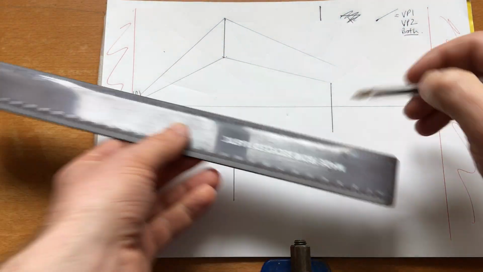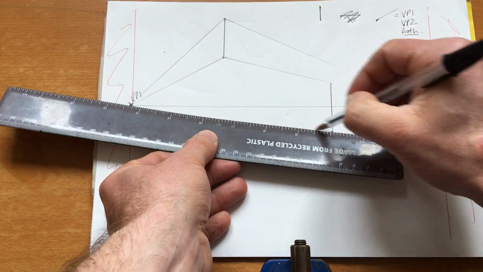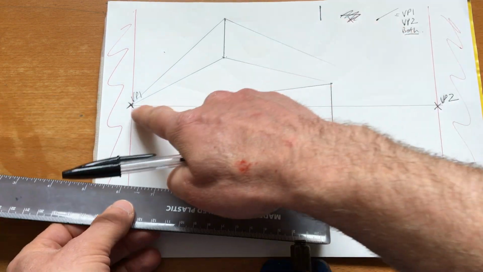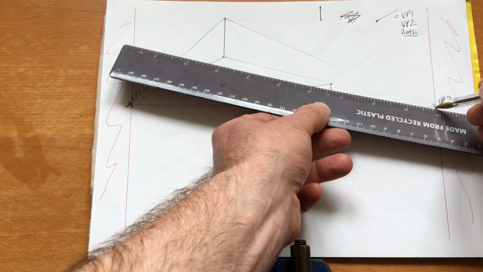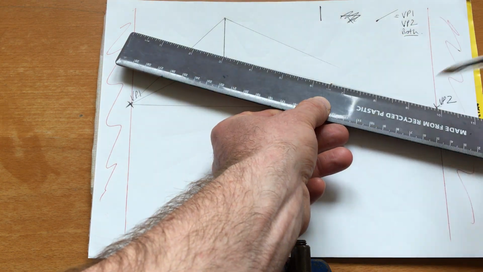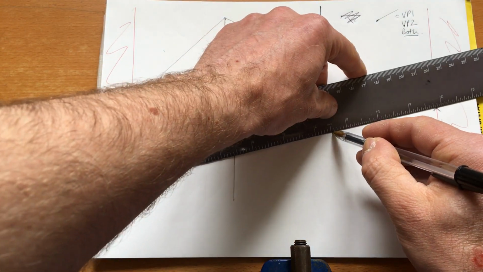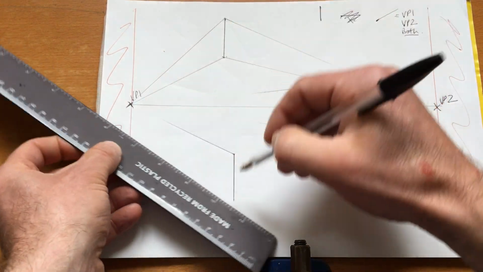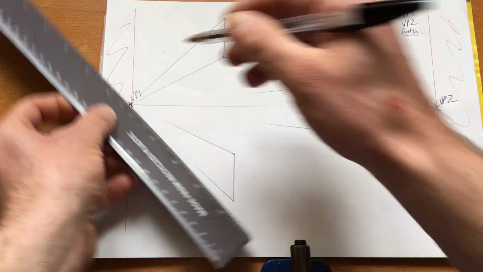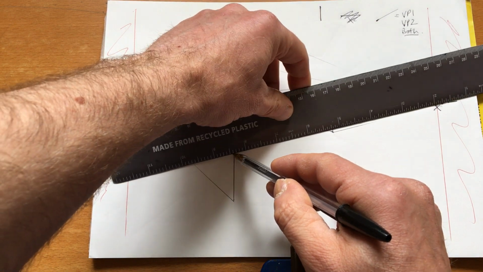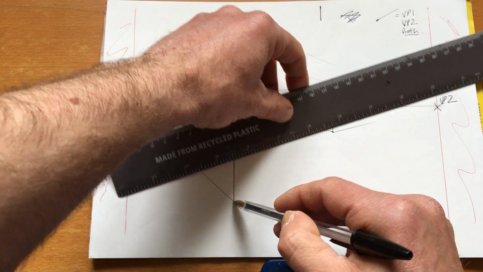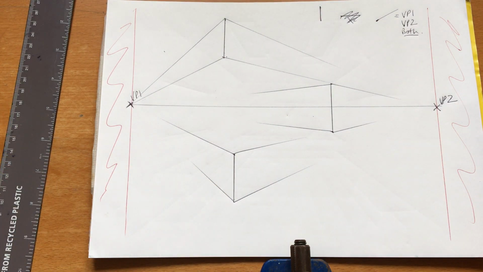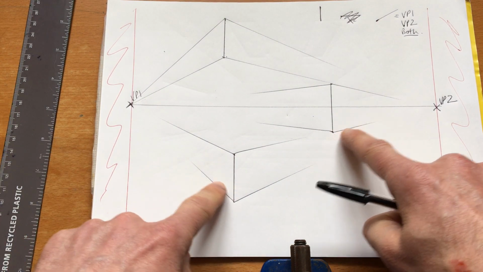If I repeat the process for the others as well, remember now we're getting to a stage where you don't really need to draw the line all the way back, just make sure your ruler lines up with it. And the same on here, so I'm lining up, try and be as accurate as you can with this. So I'm going to send this one back to vanishing point 2, and the same with this one, I'm going to send this one back to vanishing point 1. The bottom goes to vanishing point 1, and the top goes to vanishing point 2, and the bottom goes to vanishing point 2.